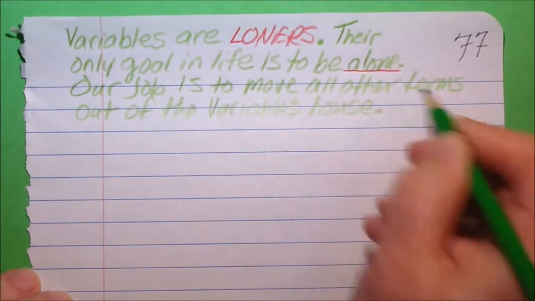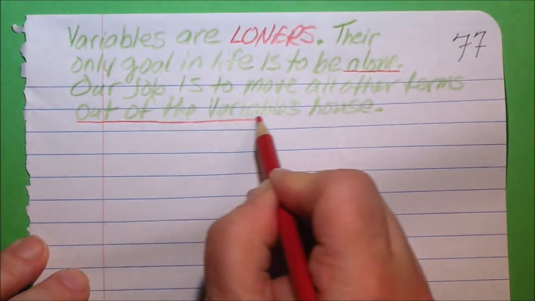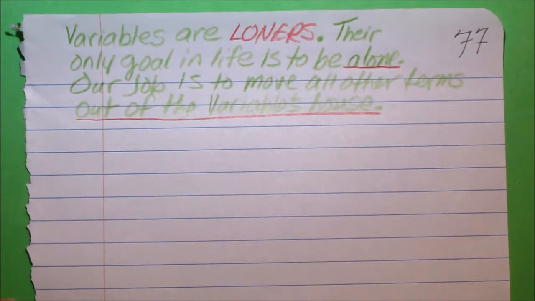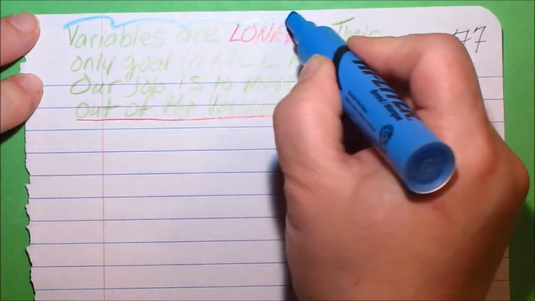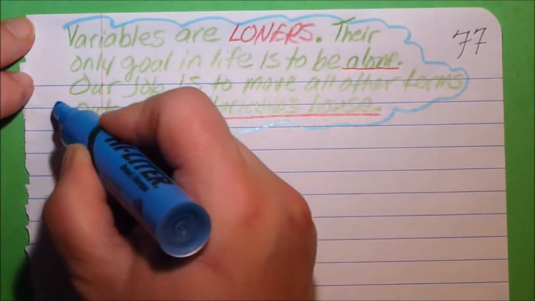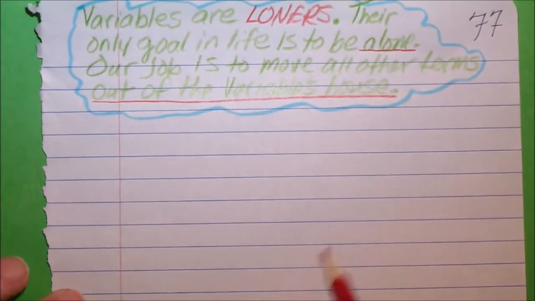They don't want any roommates. They don't want anybody in their house. They want to be alone. Variables. And so that is our job, to get them alone. We like our variables. And if being alone makes them happy and comfortable, then that's what we're going to do. All right? Variables. Our job. Get them alone in their house. Here's what that looks like. Example number 1.